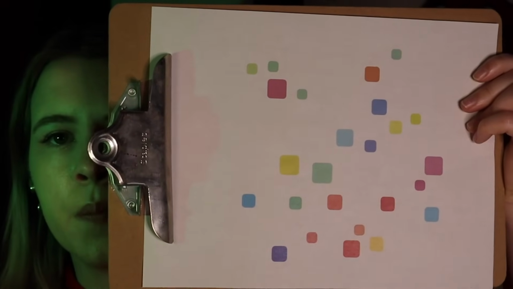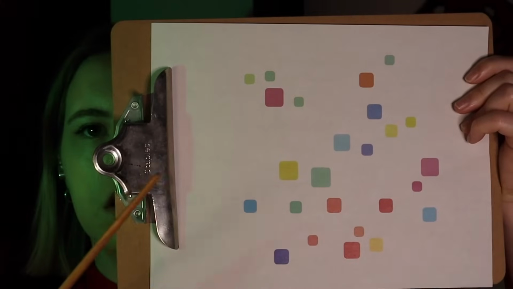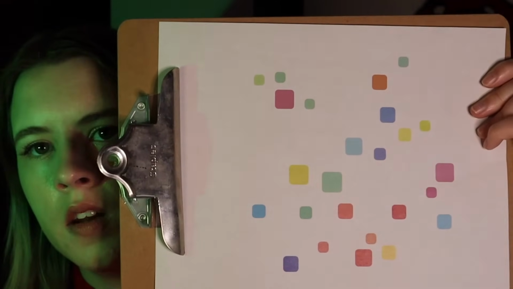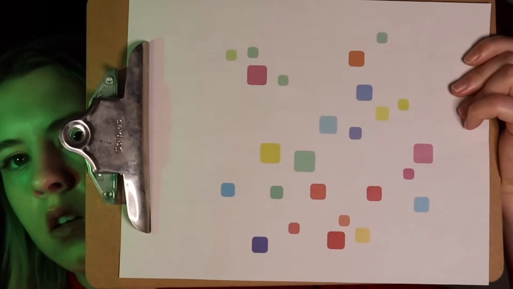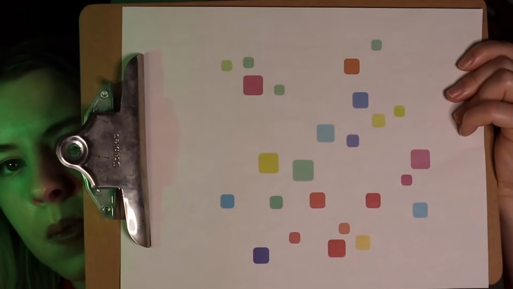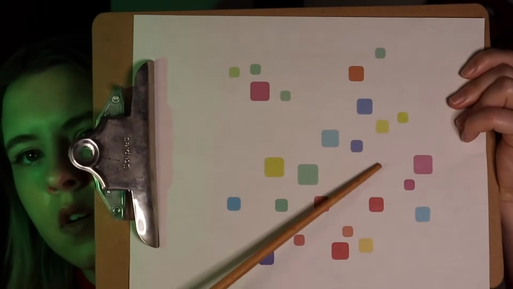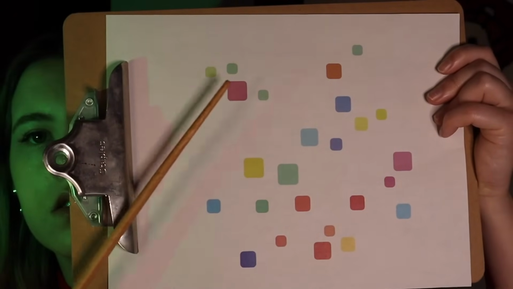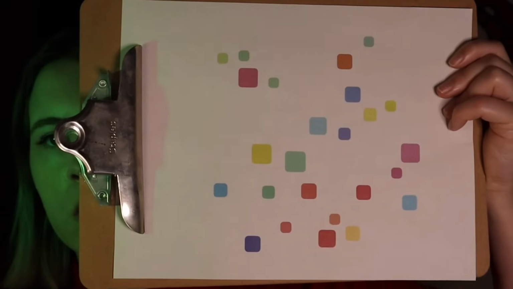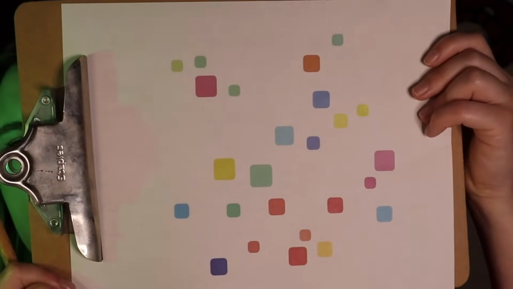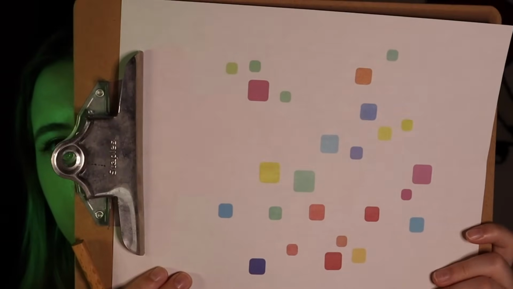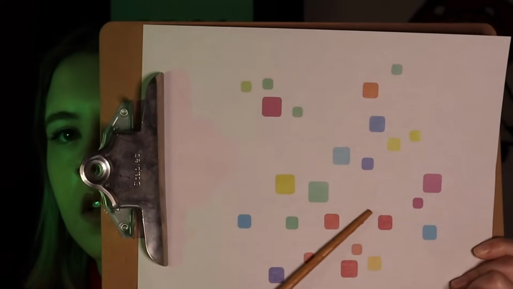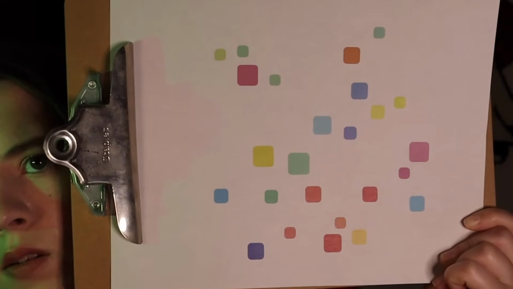Good. Now can you find a red square? Good job. And can you find a green square? Okay. Can you find a yellow square? Good. And what about a darker blue square? Good. And can you find a light green square? Are there any light green squares in here?